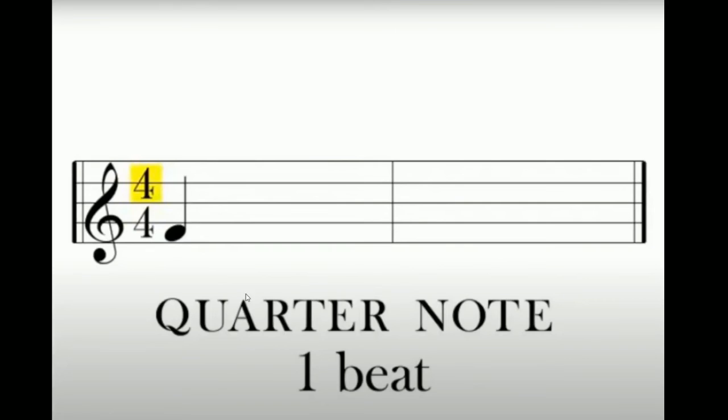Here is a whole measure. Try to get some other people involved. Whole measure, 4 beats in a measure, 1 quarter note equals 1 beat. How many total quarter notes can we have in 1 measure? Carlene. How many?